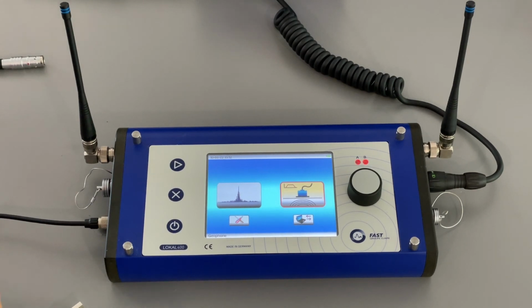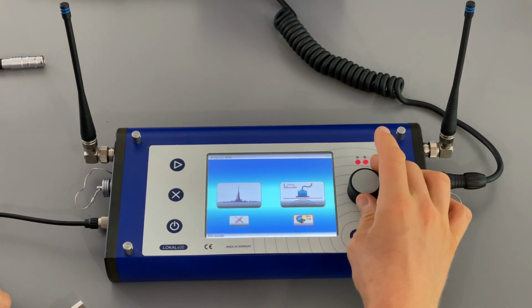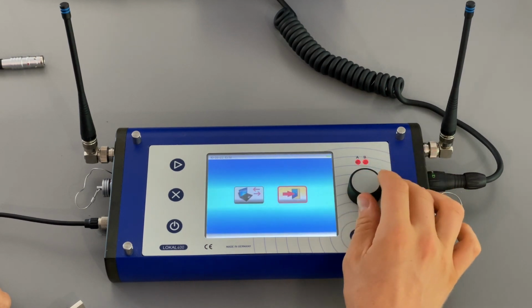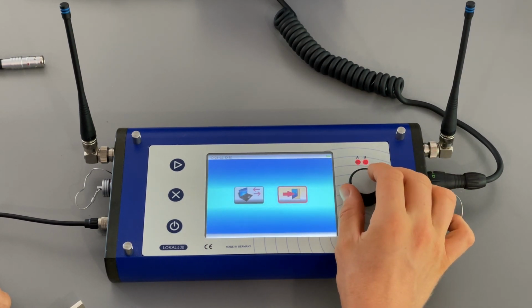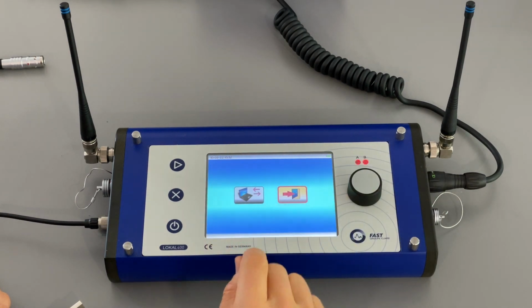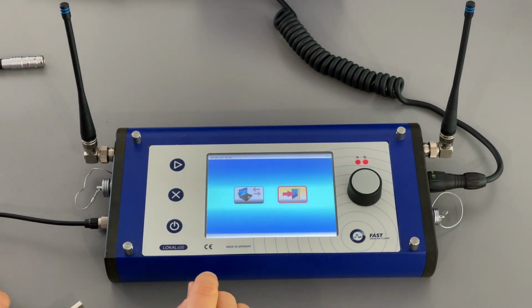If we want to connect to a PC and read out previously saved readings and correlations, we navigate to the PC mode and click on the PC mode. When we are in this window, the device is ready to exchange data with a PC.